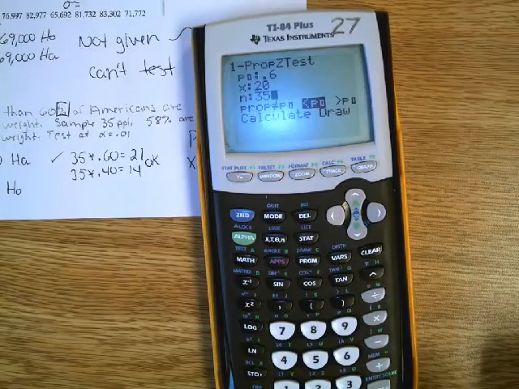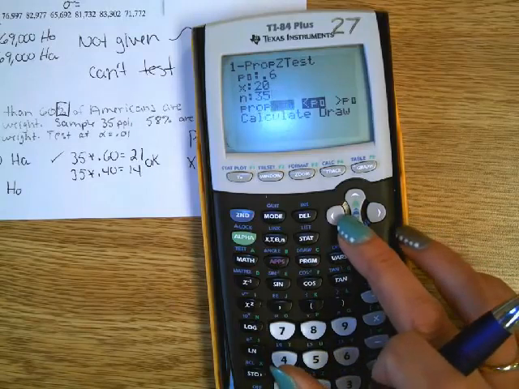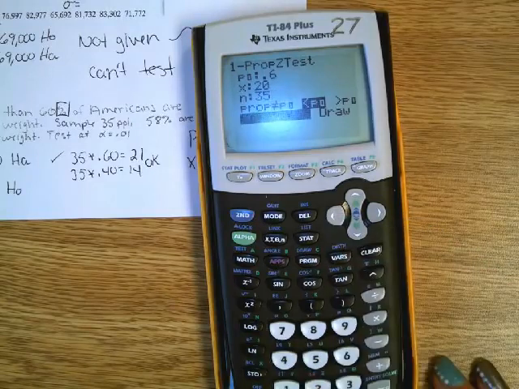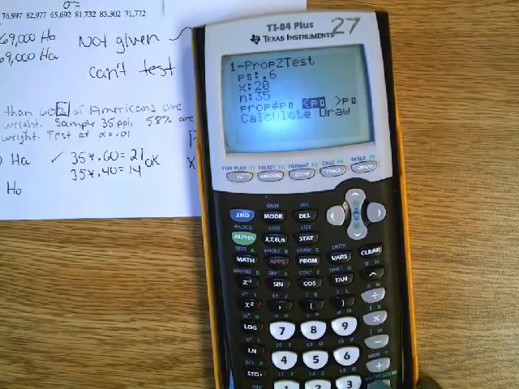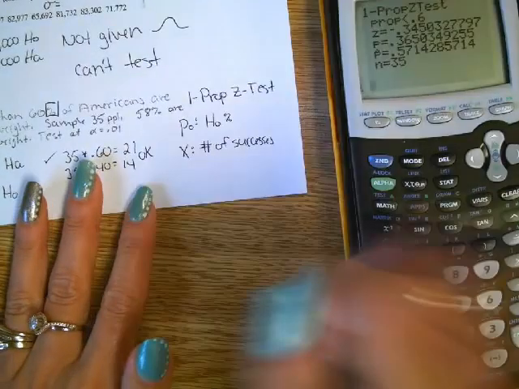And then it's the HA sign again. And our HA is pointing to the left, so that's the middle one. So we're good to go there. And then down to calculate. And we want the P, not the P hat. So P is 0.365.